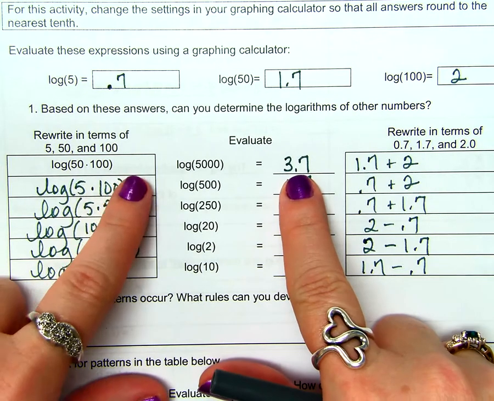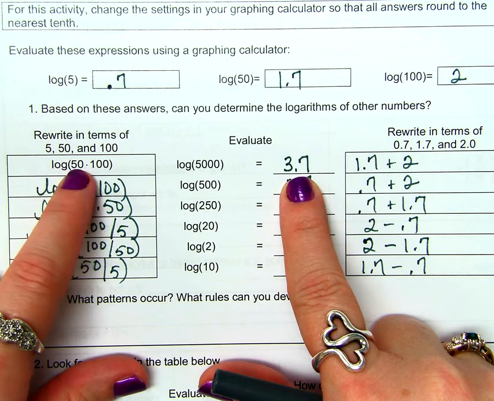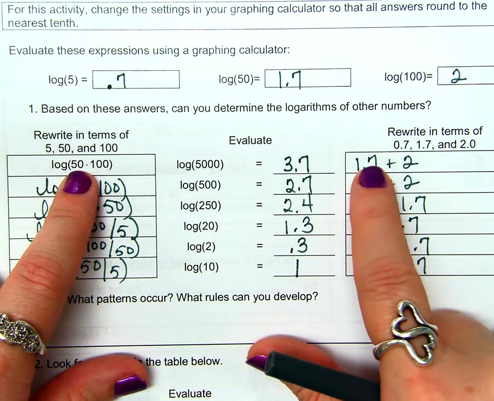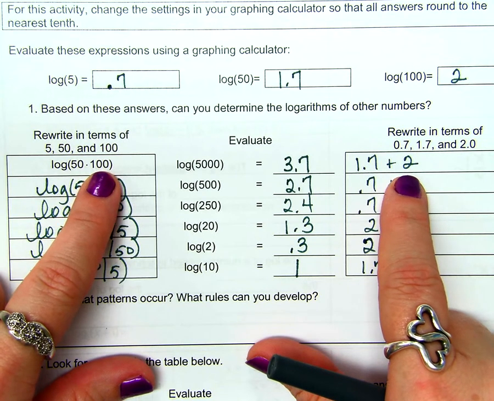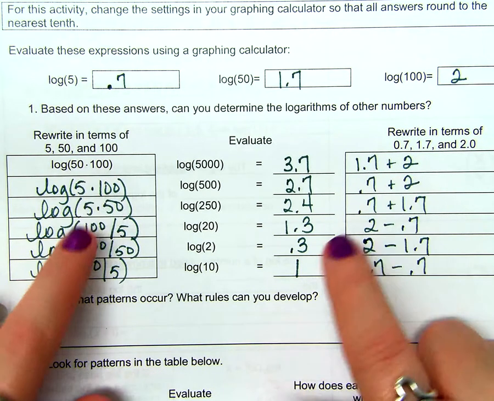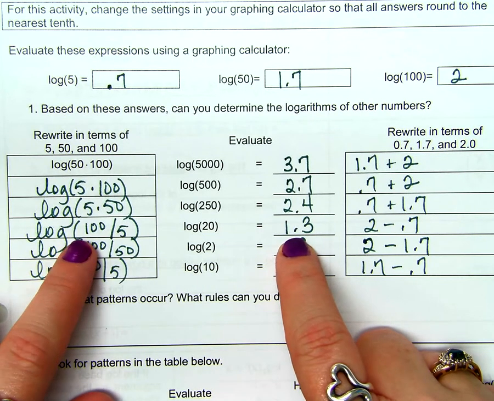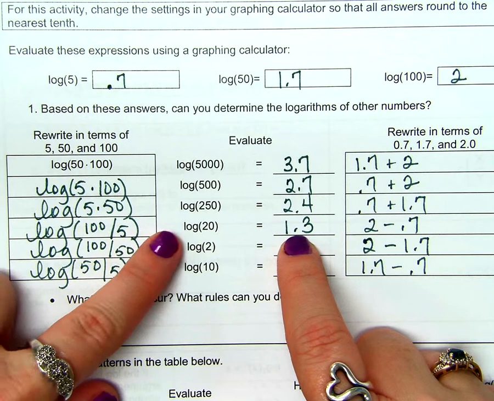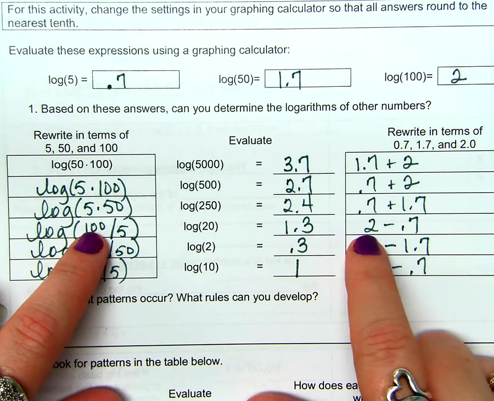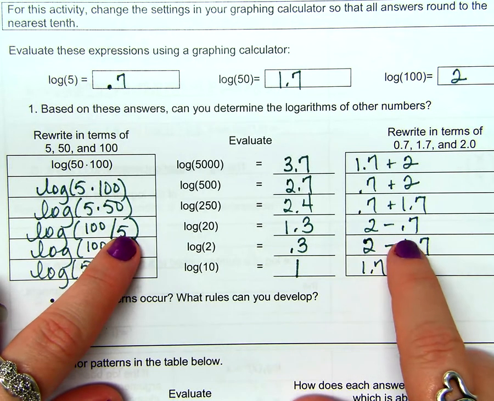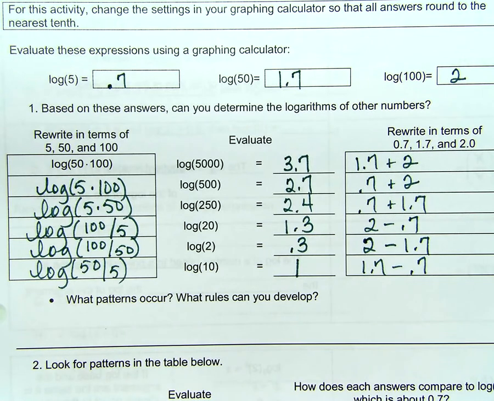Look at the log of 5,000. They already told it was the log of 50 times 100. What's the value of the log of 50? 1.7. What's the value of the log of 100? 2. Look at this one. The log of 20, we said was 1.3 because that's what our calculator told us. But we can rewrite the log of 20 to be the log of 100 divided by 5. What's the log of 100? 2. What's the log of 5? 0.7. What's 2 minus 0.7? Oh my goodness.